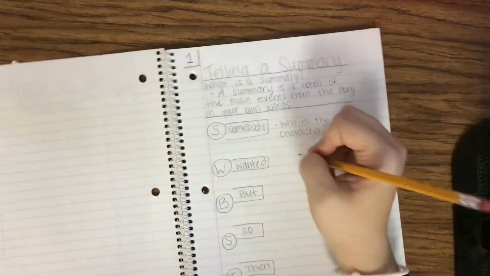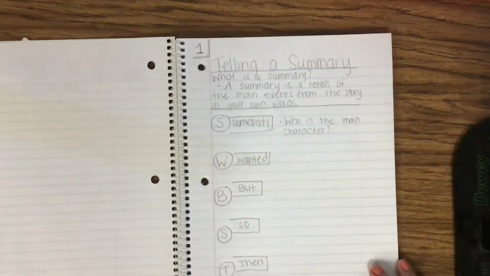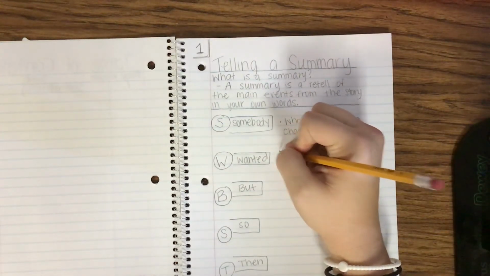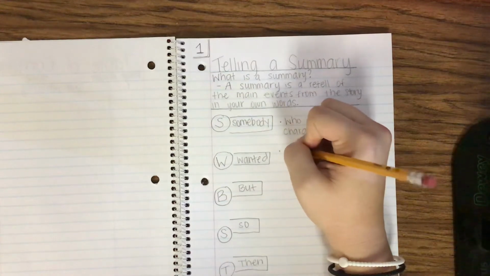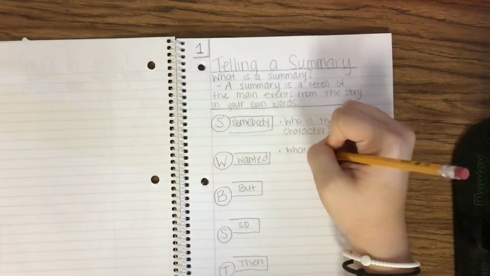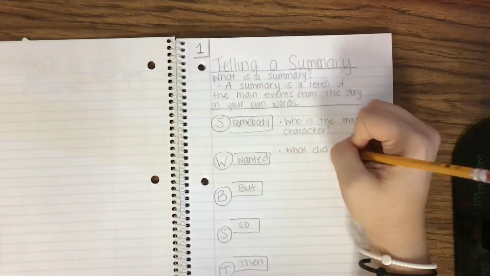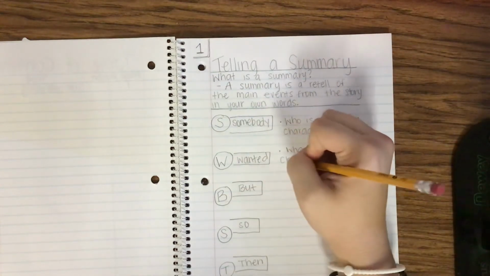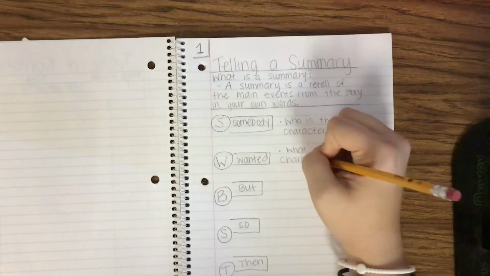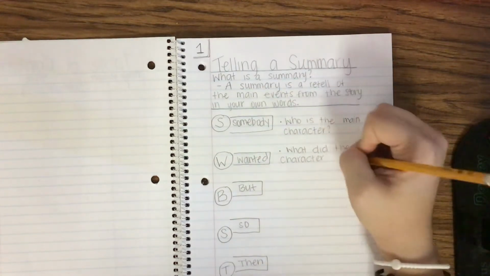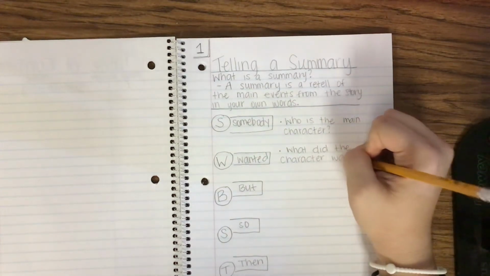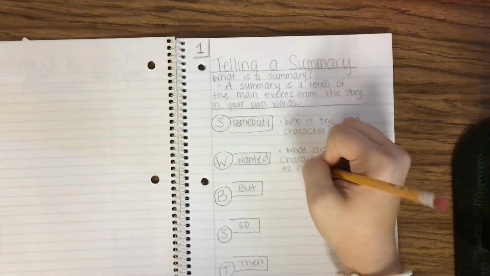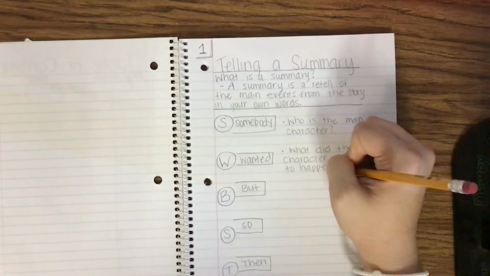And then wanted. Make sure you can see this. Yes. Our question here is, what did the character want to happen? So you ask yourself, the character in the story, what is it that they wanted? What were they working for? What was their goal in the story?